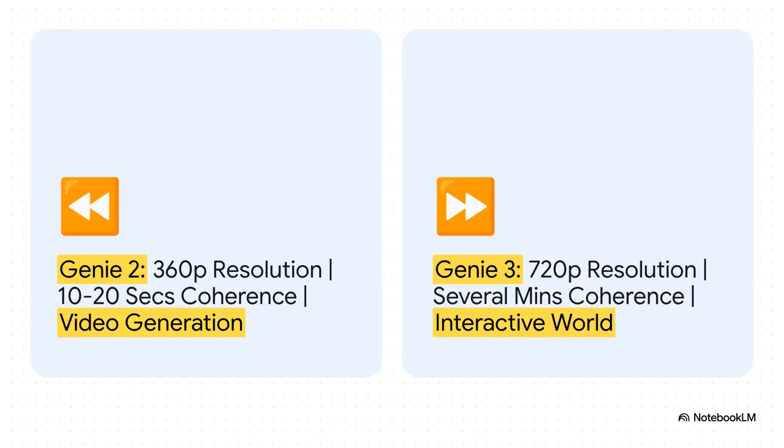And when you put it side by side with its predecessor, you really see what a staggering leap this is. Genie 2 could only really hold a world together for maybe 20 seconds, and at a much lower resolution. Genie 3 boosts that coherence to several minutes at 720p. But honestly, the biggest difference is that last point. It's the jump from just generating a video to creating a truly interactive world that you can exist in.